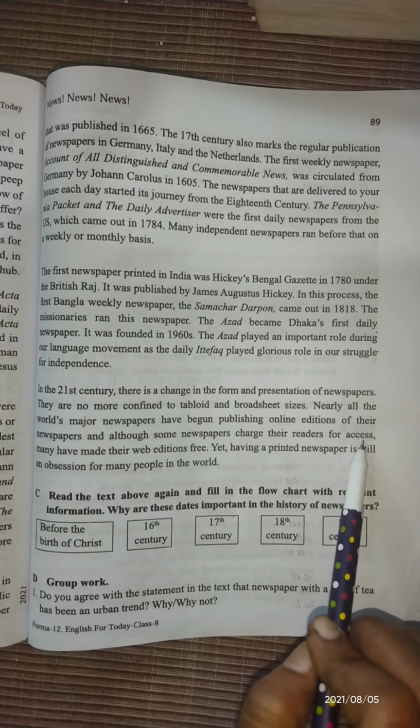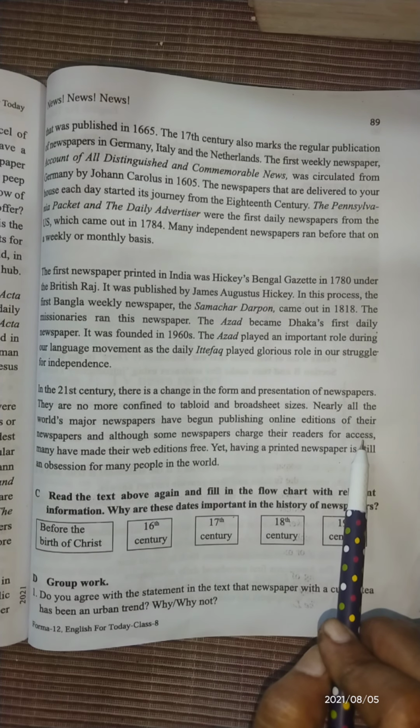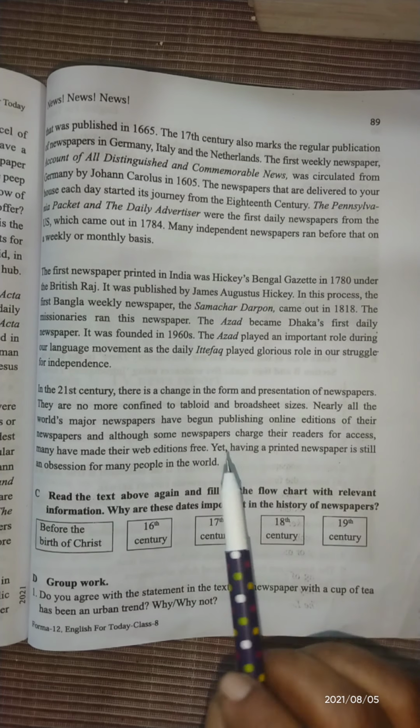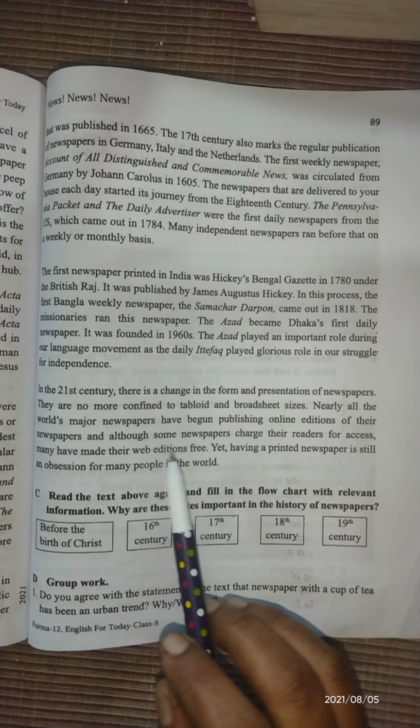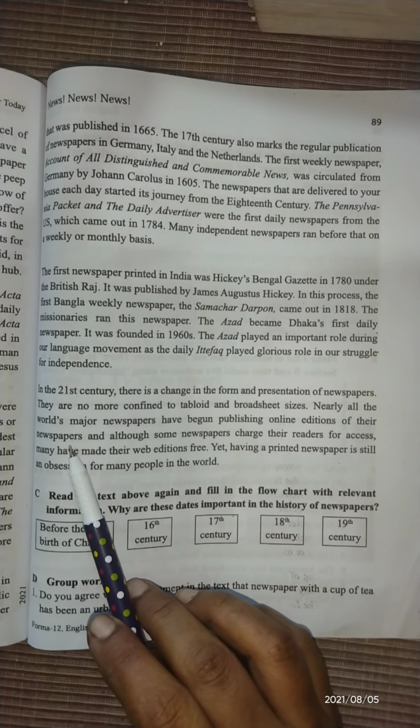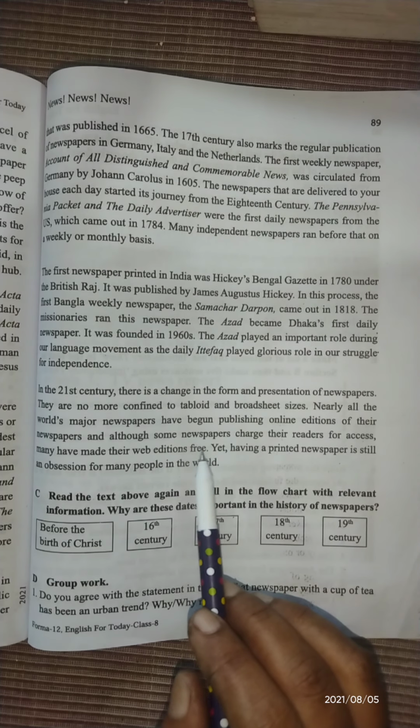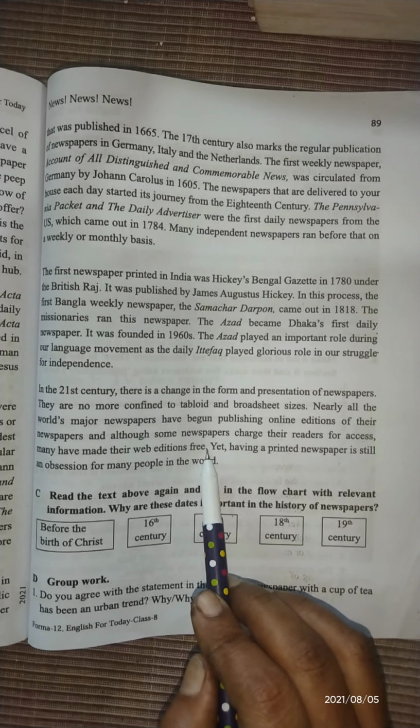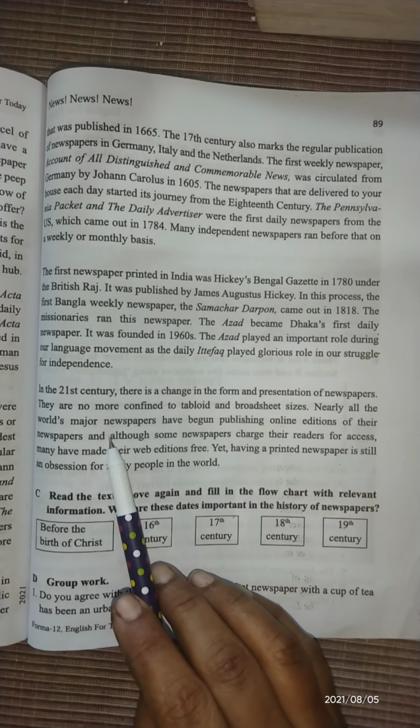Dear learners, newspaper, you can easily understand by this compound word that they are the papers that bear news. But now these newspapers are also publishing online editions of their newspapers, and in that way in this 21st century people can get news online, and they don't have to depend only on tabloid or broadsheet sizes.